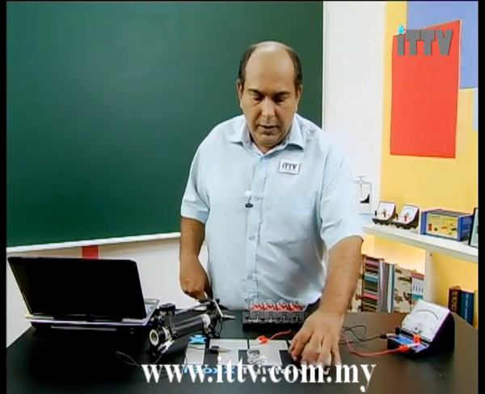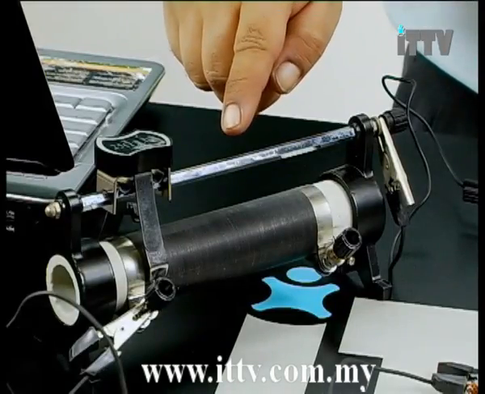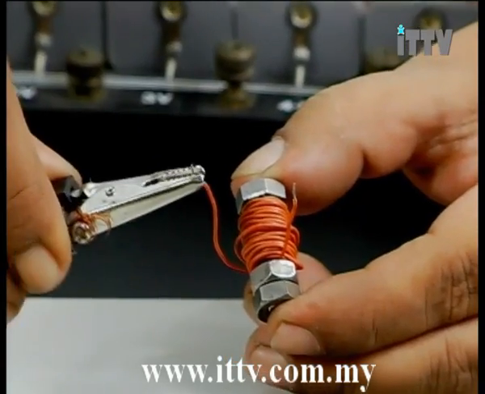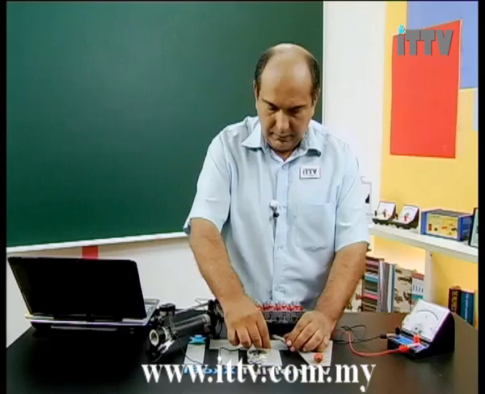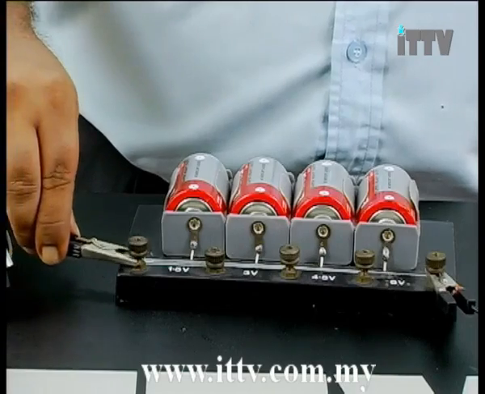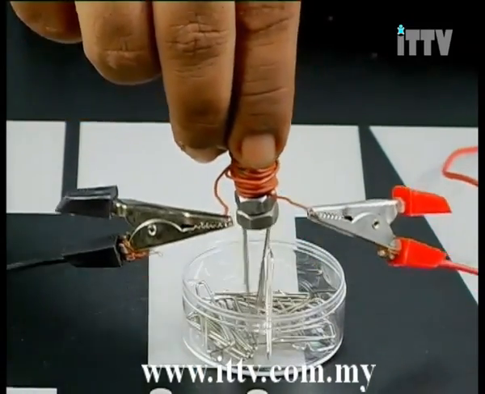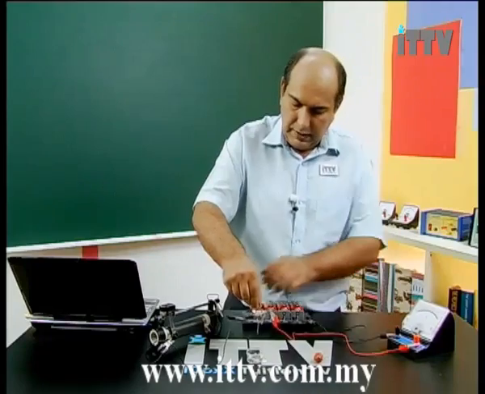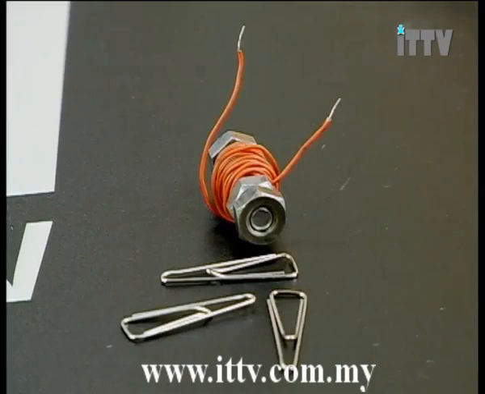We use a coil with 50 turns connected in series with a rheostat and an ammeter. I'll connect these. Connect here, and now we'll see how many paper clips we can pick up. I turn off the current. We collected 3 paper clips with 50 turns.